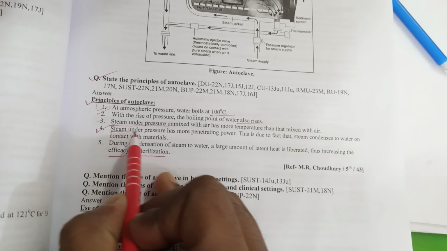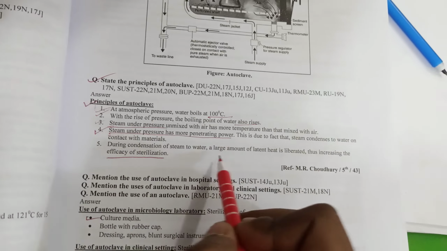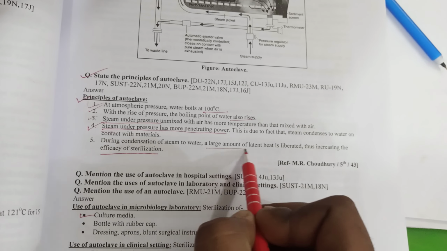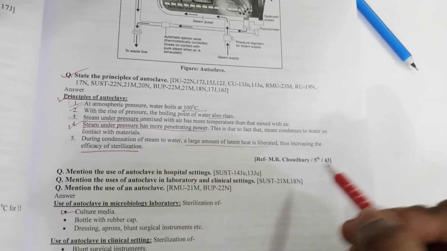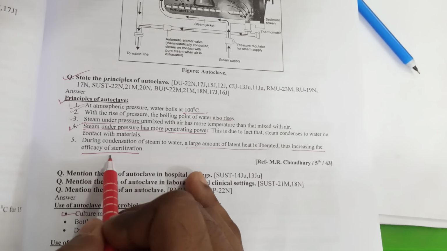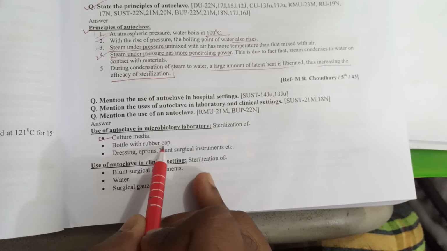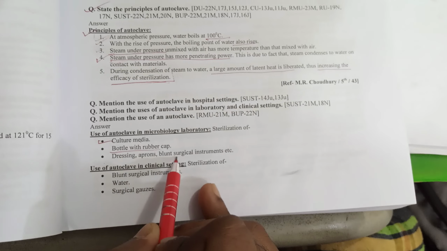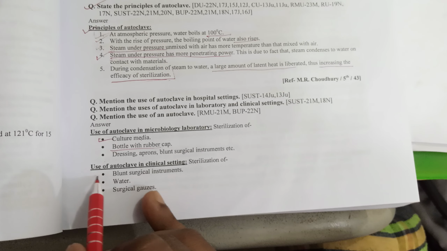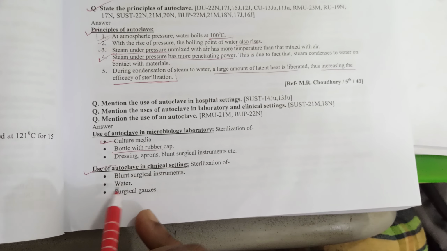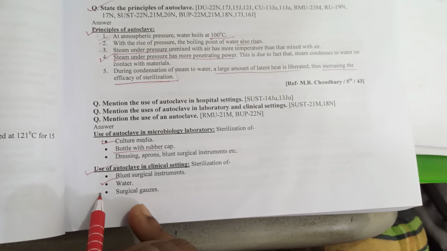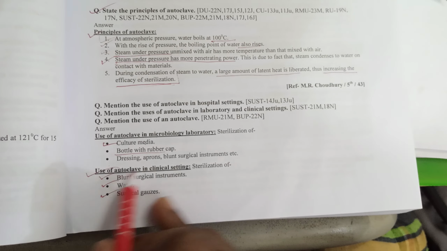Steam under pressure has more penetrating power, because of producing a large amount of latent heat, thus increasing the efficacy of sterilization. Laboratory use: culture media bottles with rubber caps, dressings, aprons, blunt instruments. And clinical use: water, surgical gauze, blunt surgical instruments are sterilized.